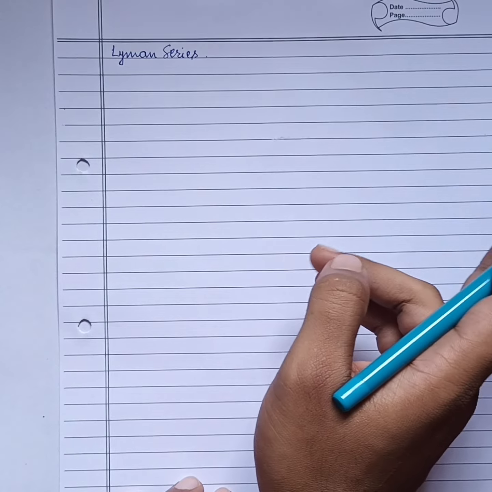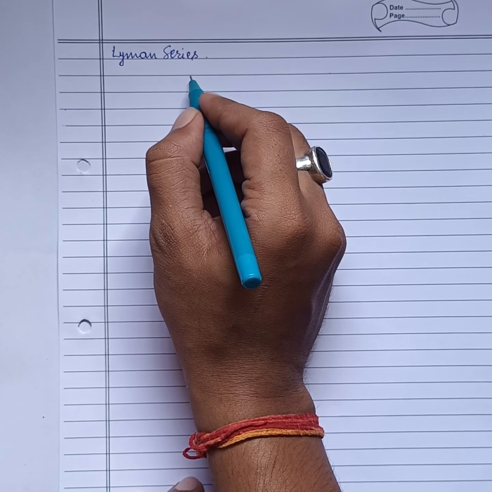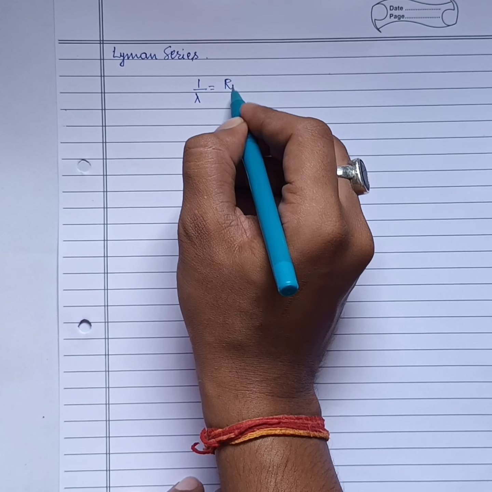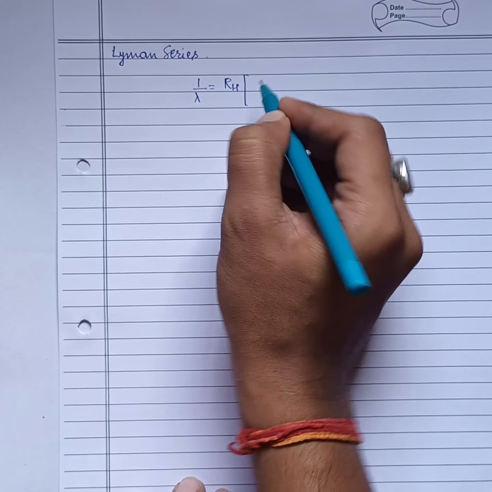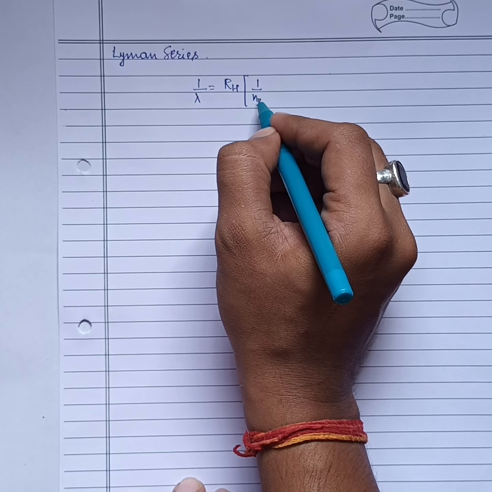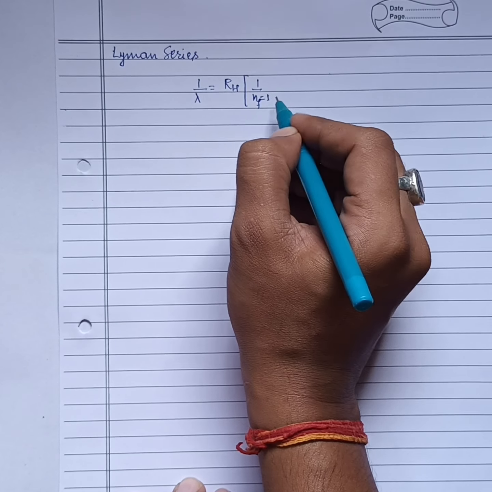Now, Balmer we have discussed. What happened when Lyman did it? Lyman excited the atoms of the gas with n final equal to 1.